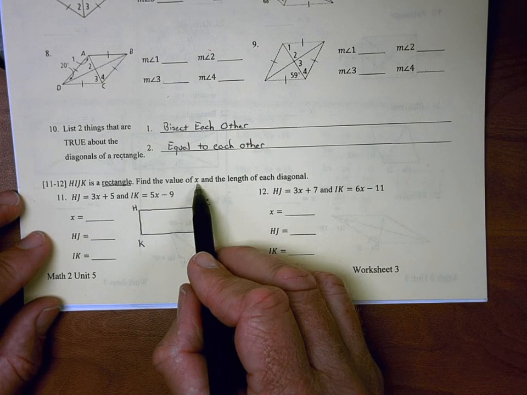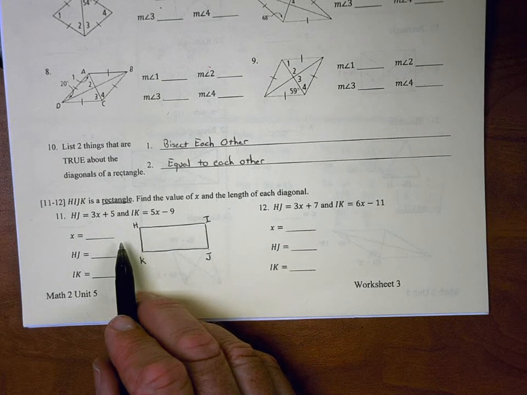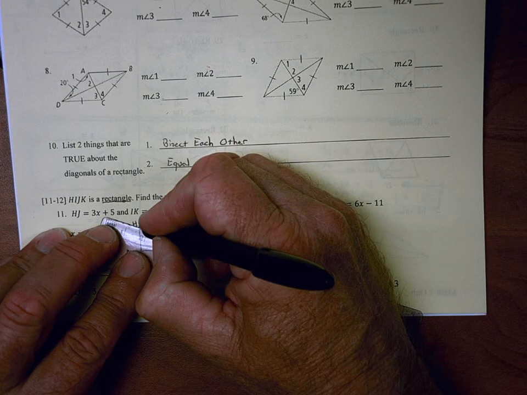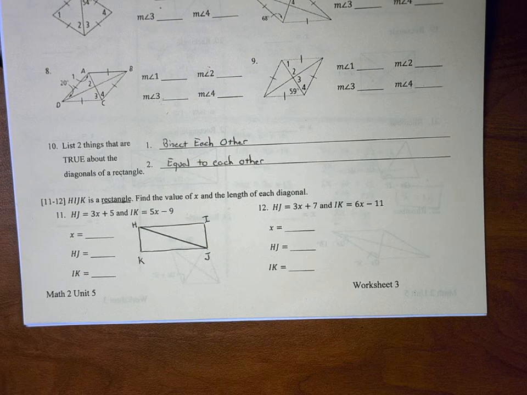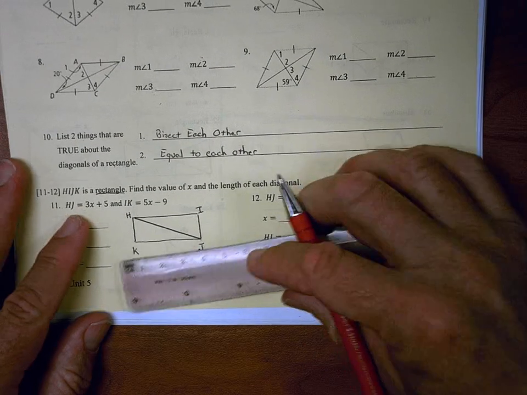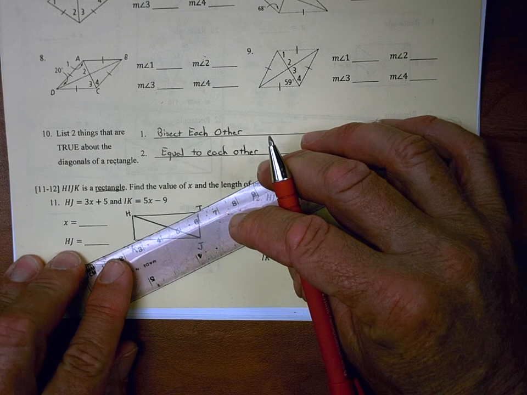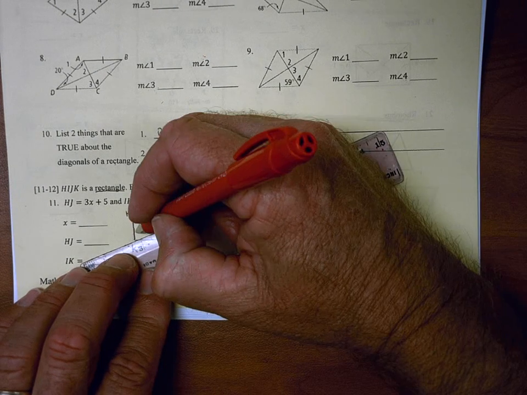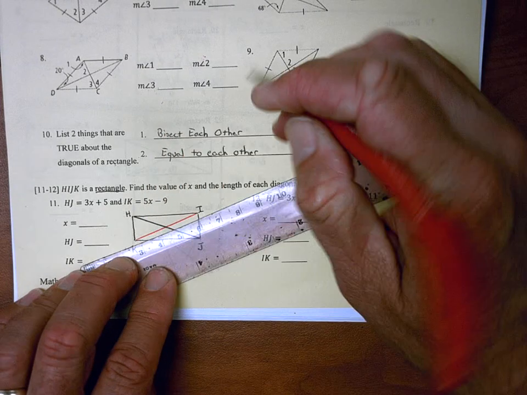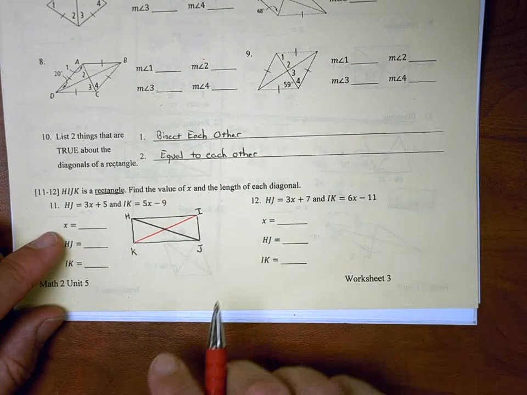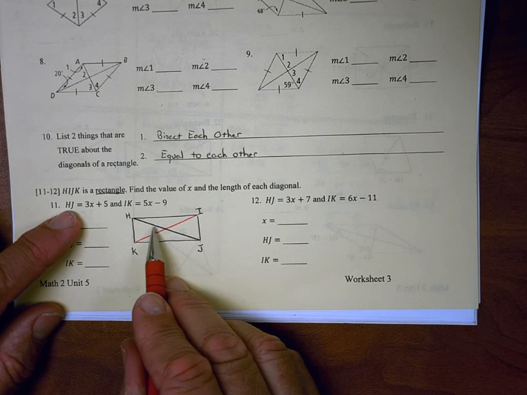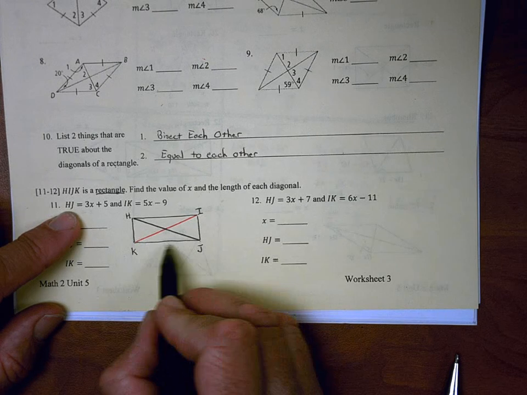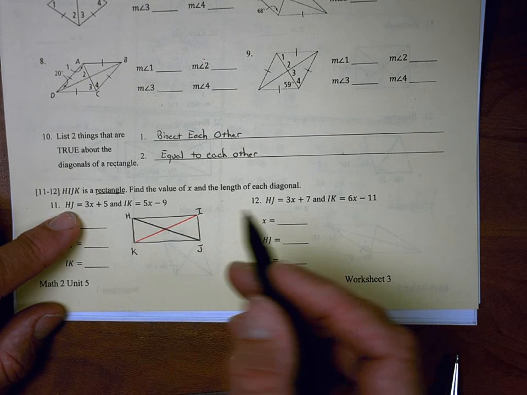This says find the value of x and the length of each diagonal. So I'm going to draw in my diagonals. I'm going to draw in diagonal H to J with a black marker, and then diagonal I to K with a red marker, and hopefully if you're watching this at home, online, you will notice the different colors. We know that H to J, the entire black diagonal, is 3x plus 5, and I to K, the entire red diagonal, is represented by 5x minus 9.